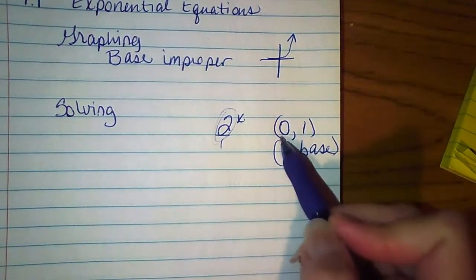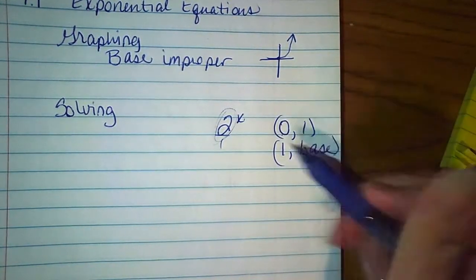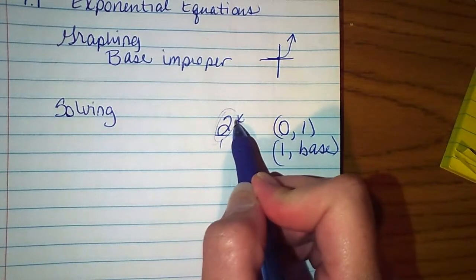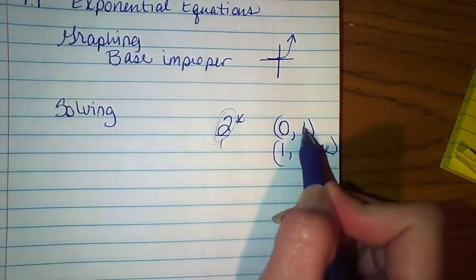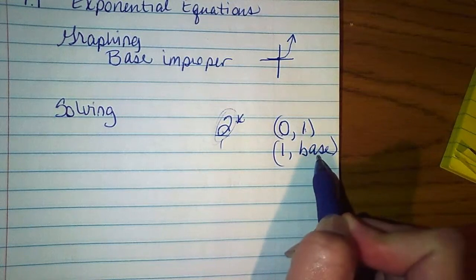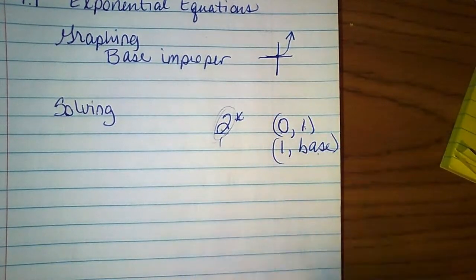So (0, 1) would be right here, not drawn to scale, and then (1, base). If I shove a 0 in here, any number to the 0 power is 1. So 2 to the 0 results in a 1. If I shove in a 1, 2 to the first will just give back what my base is. So when you're graphing, that's what we're going to go off of.